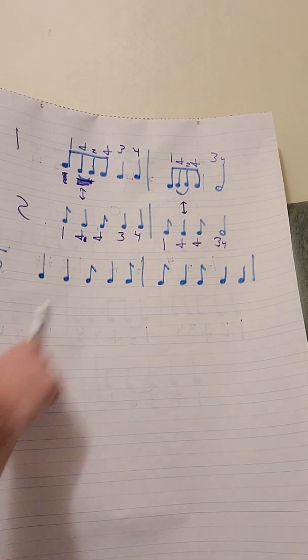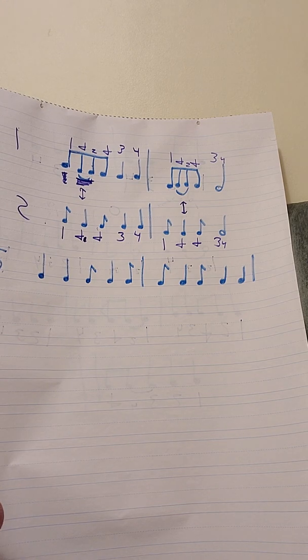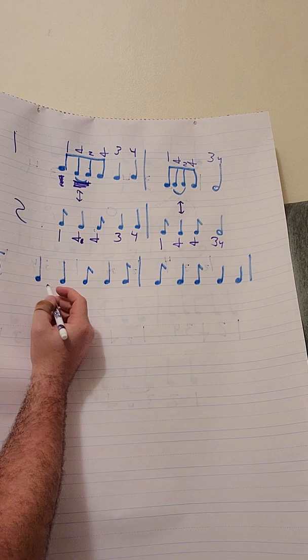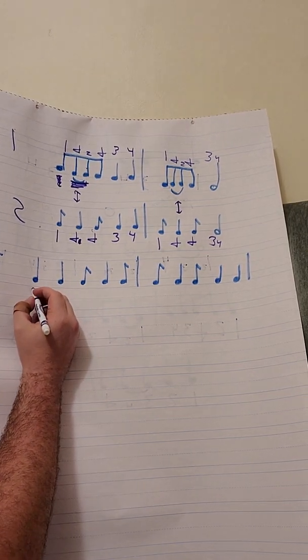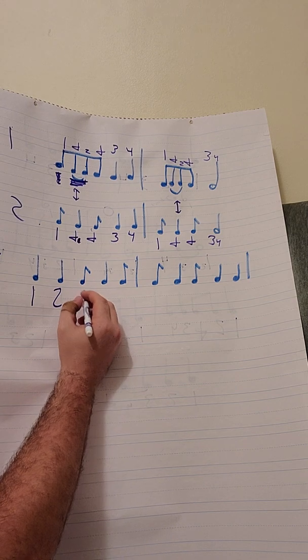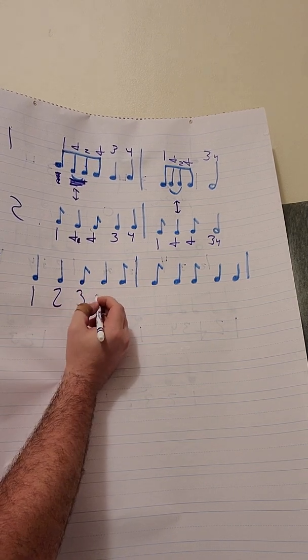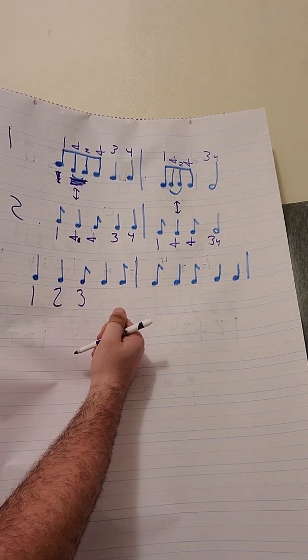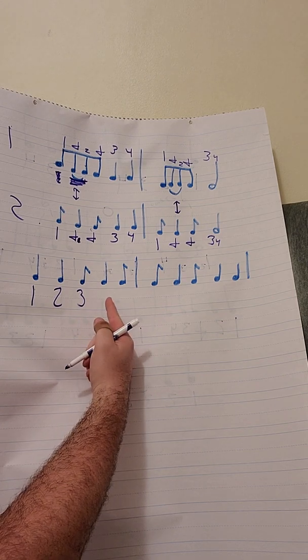All right, so hopefully by now you've done this. You've counted it out and you've got the correct answers, right? Let's see. First measure should have been big 1, big 2. This eighth note would get big 3, which means every time we have an eighth note, there's got to be an and count next.